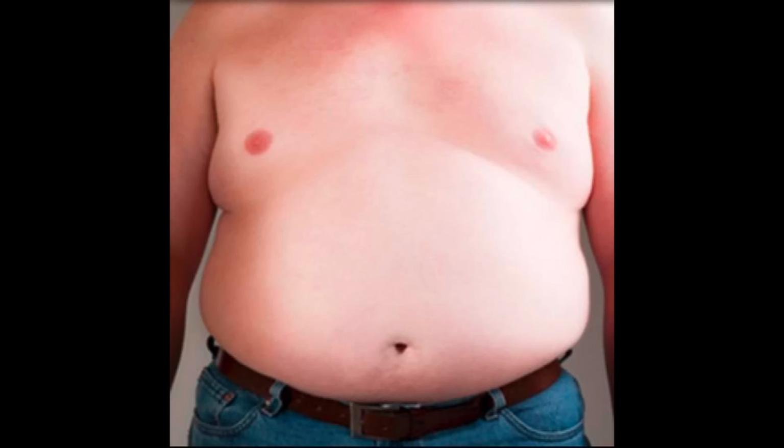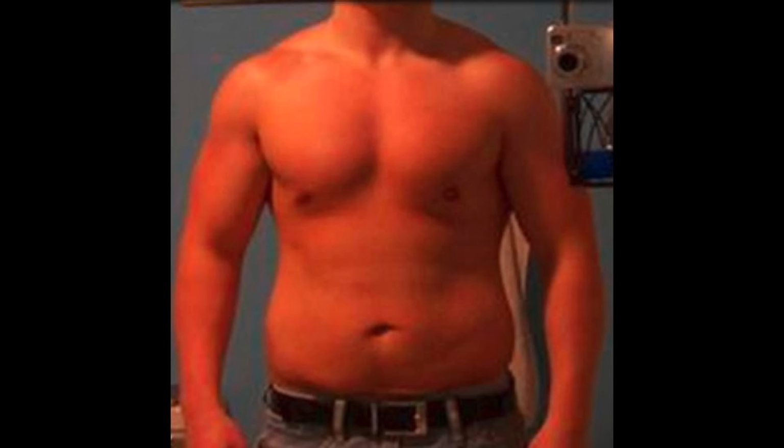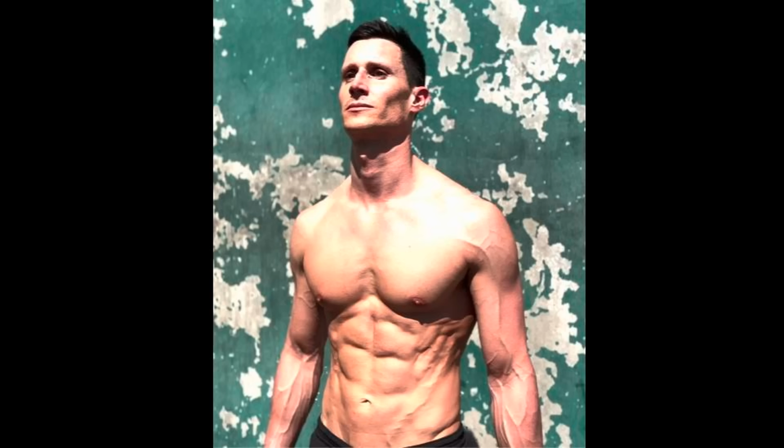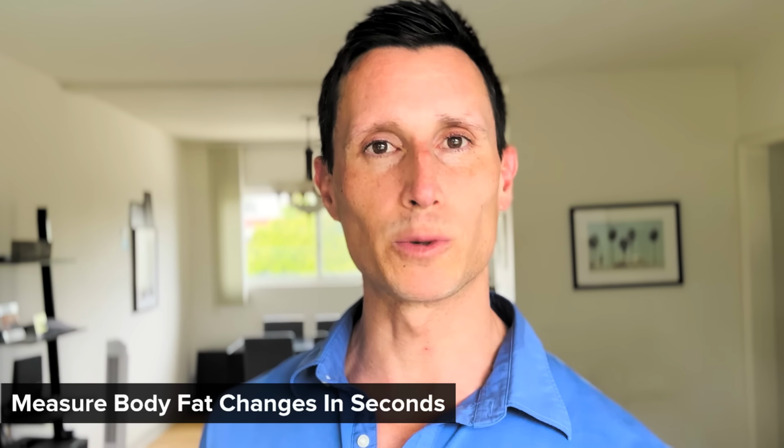I'm going to share with you different body fat percentages of men ranging from 4% all the way to 40, so that you can visually estimate what your body fat percentage is right now and then ultimately where you want to go. What's your target? If you stick to the end, I'll also share with you how to measure your body fat changes within seconds, but you gotta stick to the end.